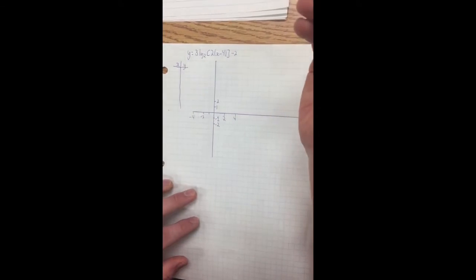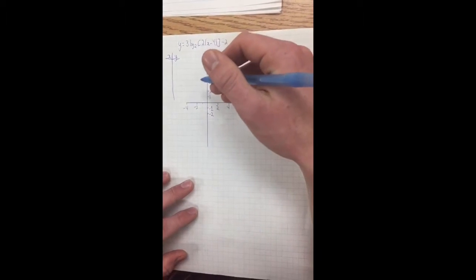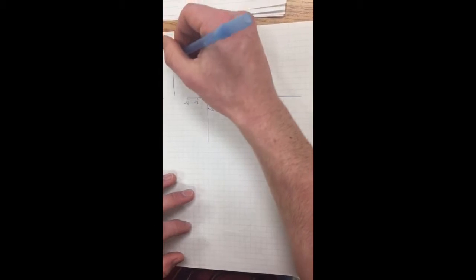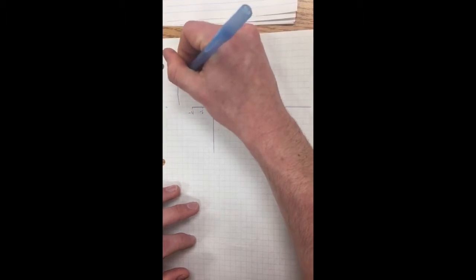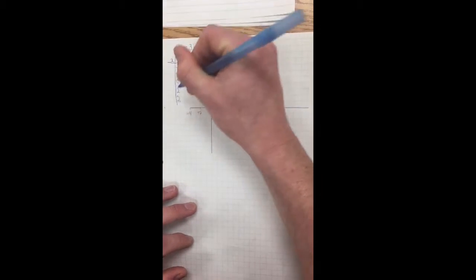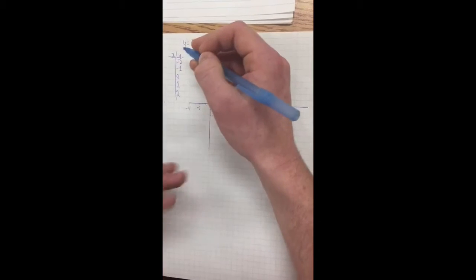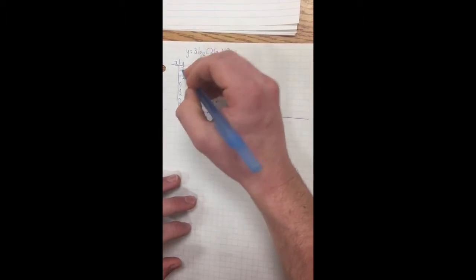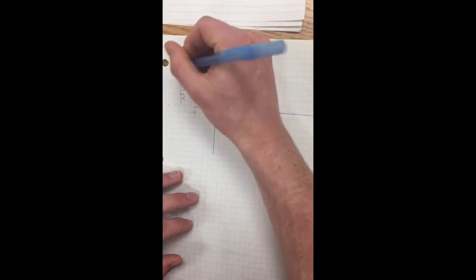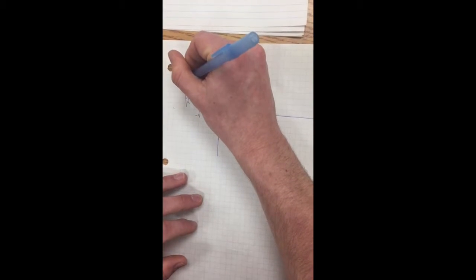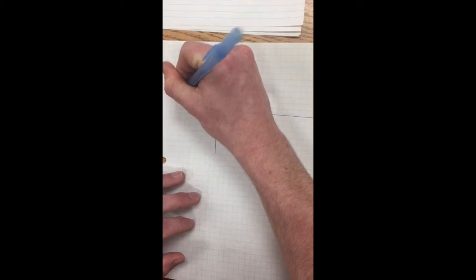A nice way to start, if we're doing exponential or logarithmic, is just putting -2, -1, 0, 1, and 2. And we're at base 2. If we were doing exponential functions, we know that 2 to the -2 is 1/4, and moving down, 1/2, 1, 2, and 4.